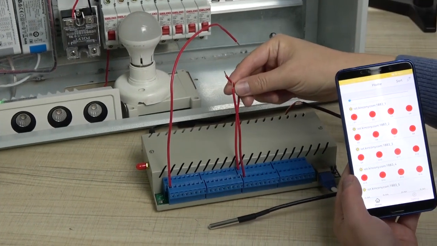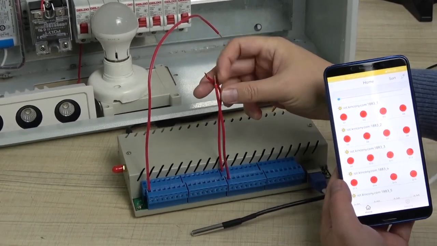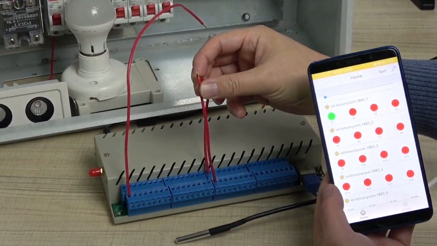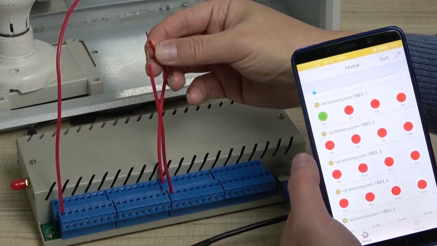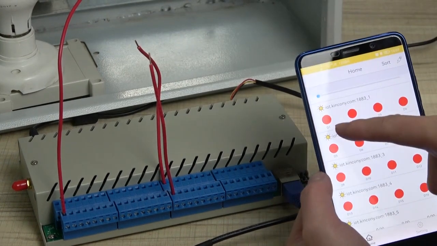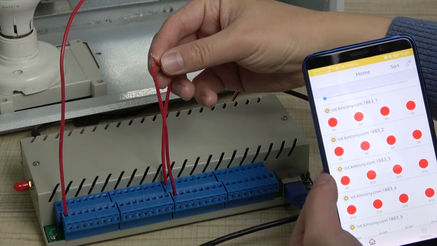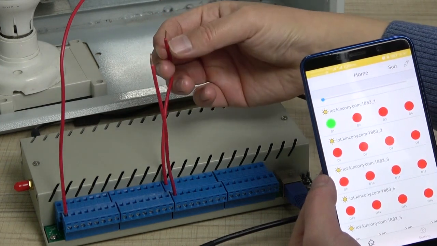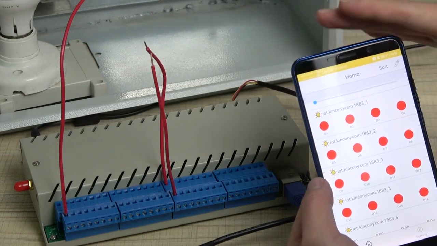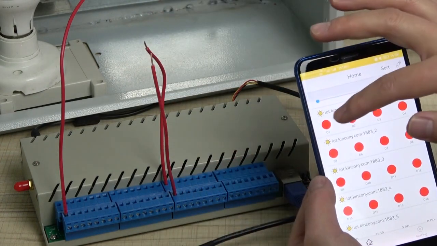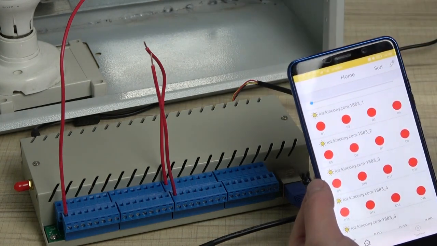This is a digital input, a dry contact. You can see this is two wires. I just close it, and you can see D1 turns green. If I disconnect these two wires, D1 becomes red. So you can see I can short and disconnect, and short and disconnect. This gives very quick and fast feedback of the state to your mobile phone, remote feedback of the state.